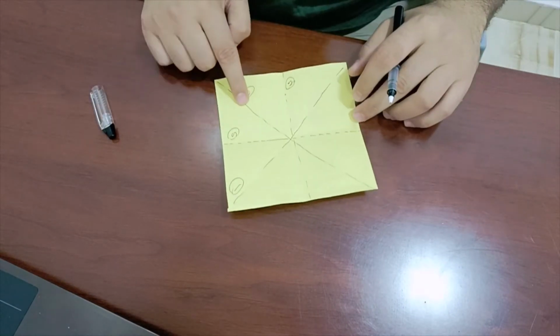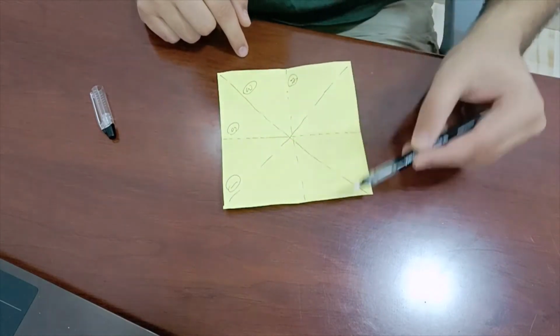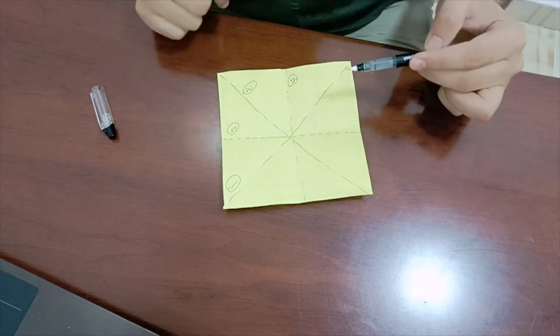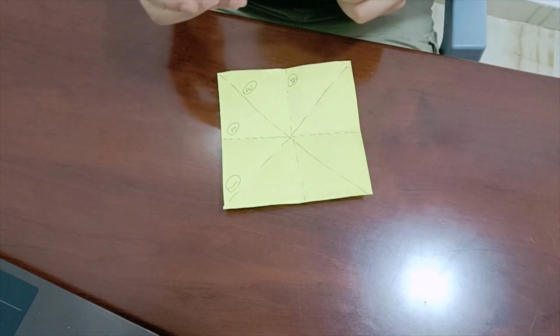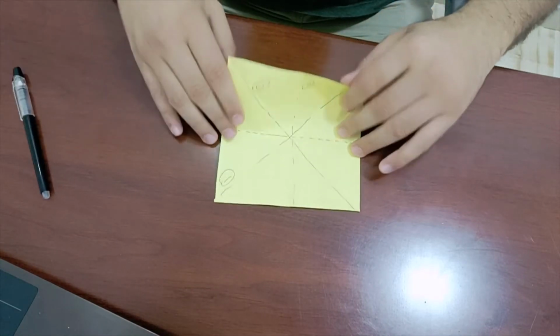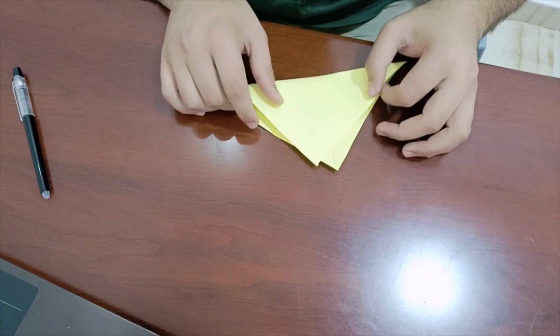Why do I have 4 lines of symmetry over here again? Because I have 4 equal sides. We have sides that are the same. That's why I could have 4 lines of symmetry, because if I fold all of these sides, they will give me a duplicate shape for the other ones.